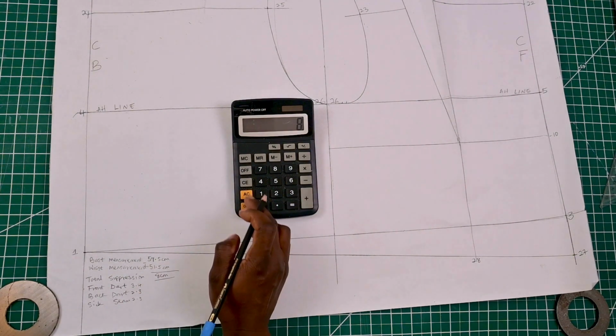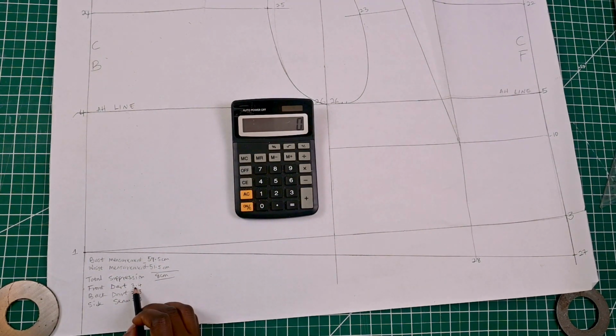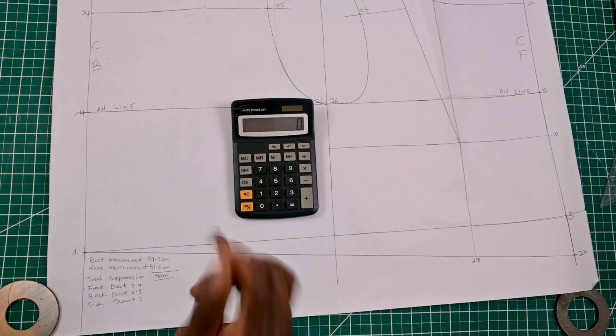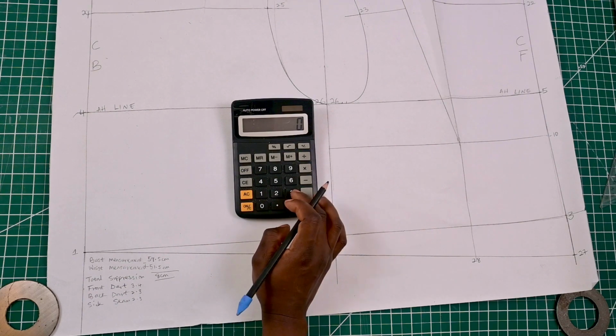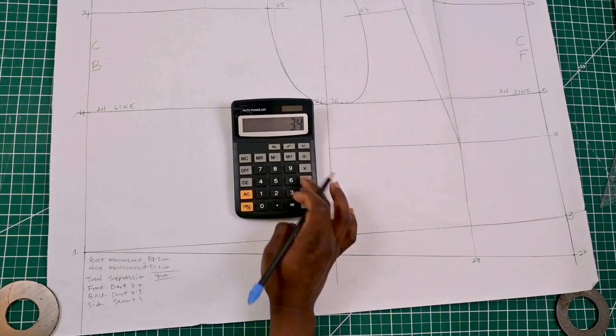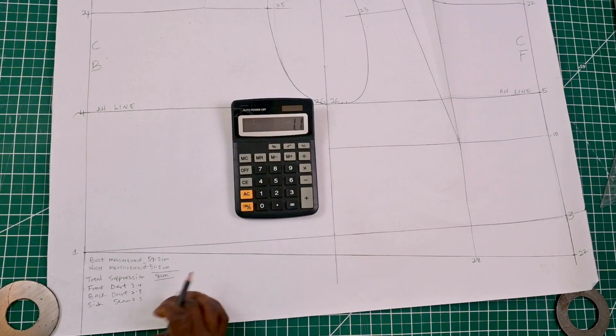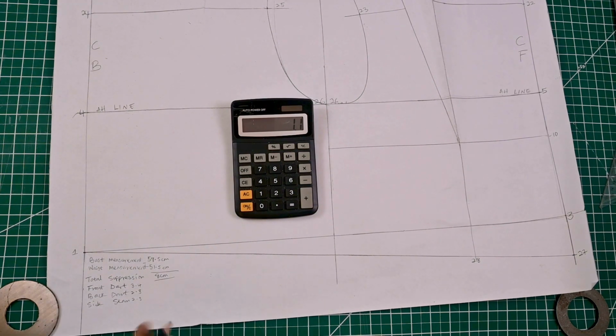So now let's see if our front dart is going to be bigger than the back dart and side seam with at least 1 cm. So 3.4 minus 2.3, 1.1, so it's fair enough. I can work with 1.1 cm, so it means the front dart is slightly bigger than the back and the side seam.